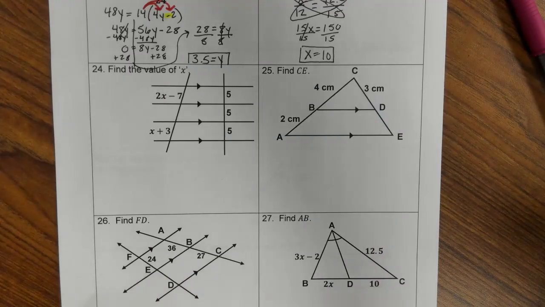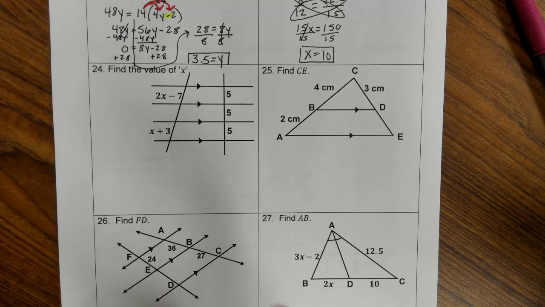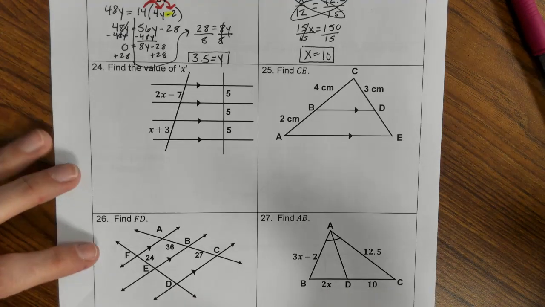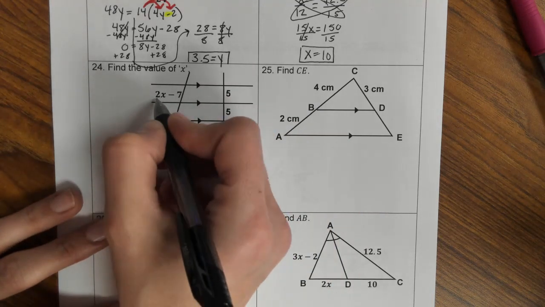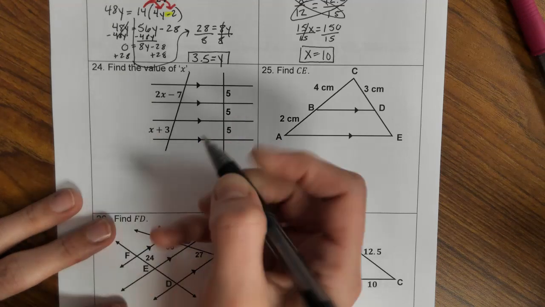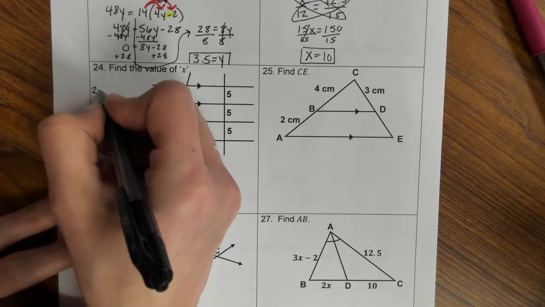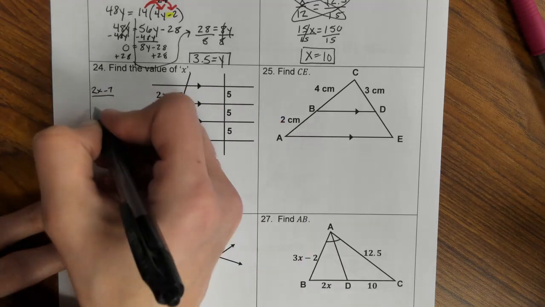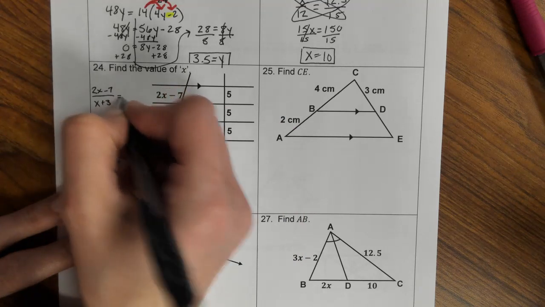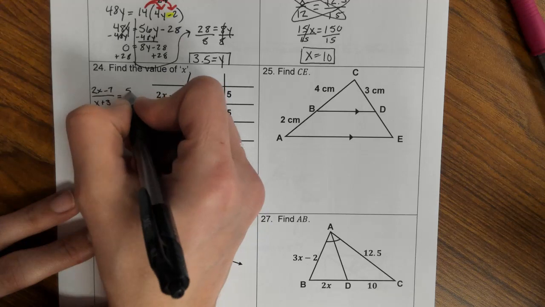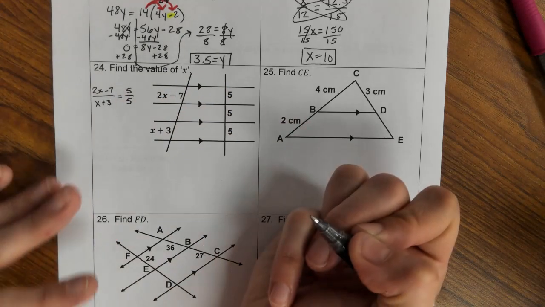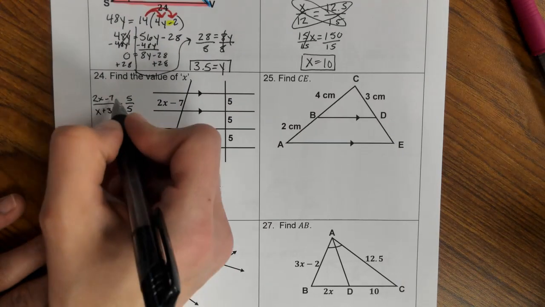What I want to show you guys is two different things. First, I'm going to show you just setting it up with our proportions like what we've done before. So here I'm going to set up the 2x minus 7 over the x plus 3. I will set that equal to this 5 over the other 5. We'll go ahead and cross multiply.